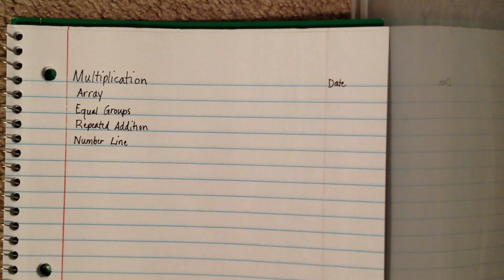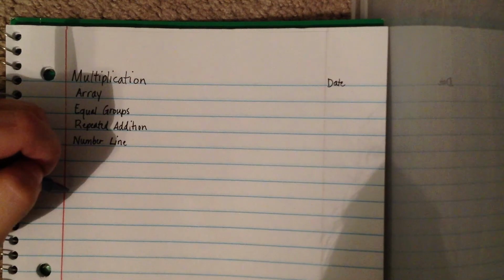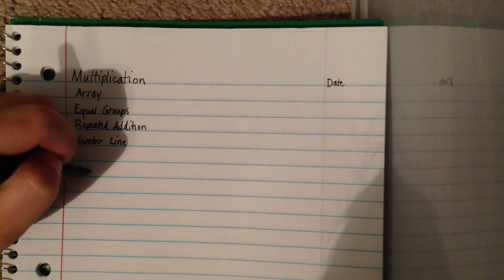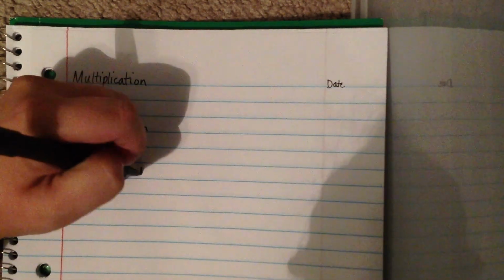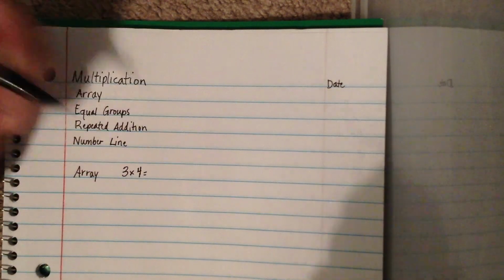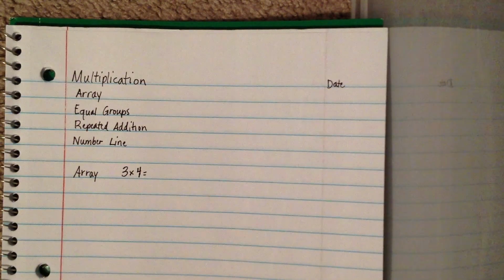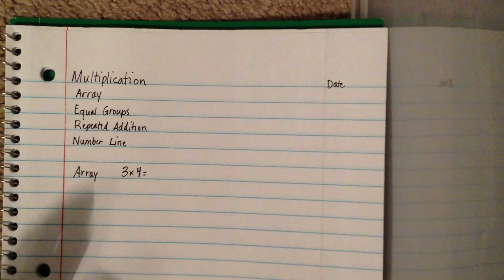Okay? Let's look at an array. For example, if I wanted to multiply 3 times 4, and to figure out what 3 times 4 is, I'm going to draw an array. I can draw an array using any type of marking I would like.